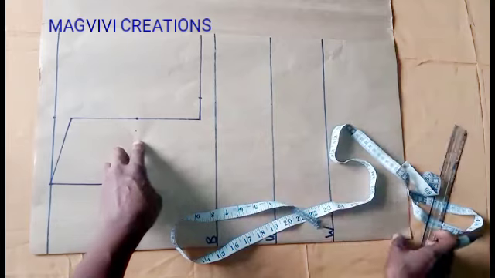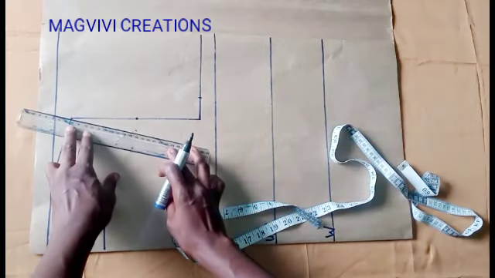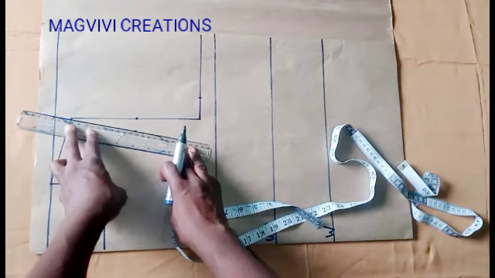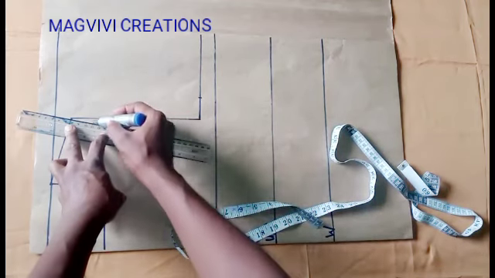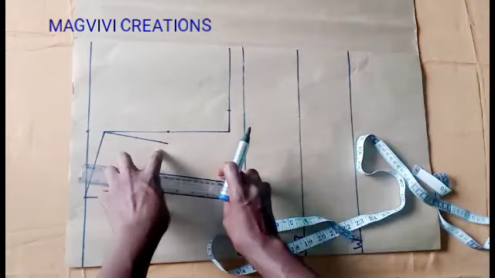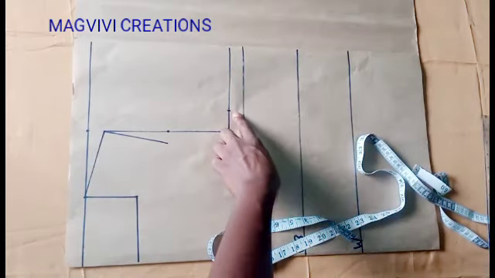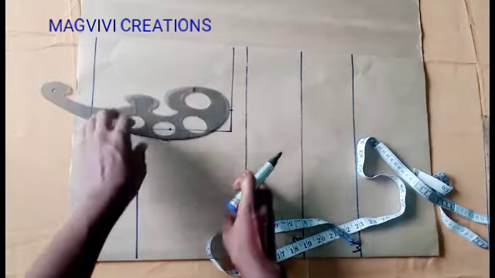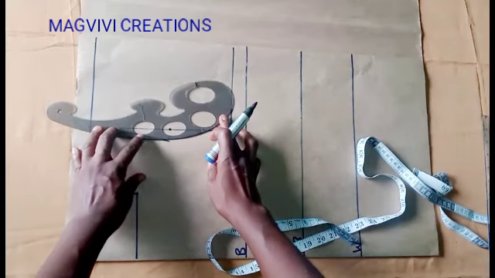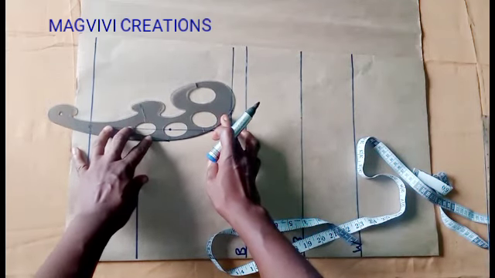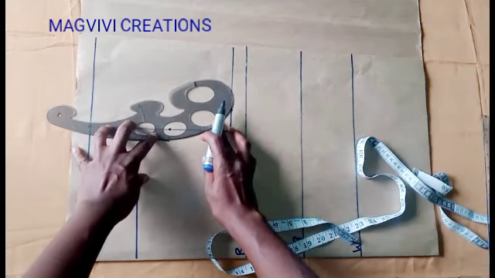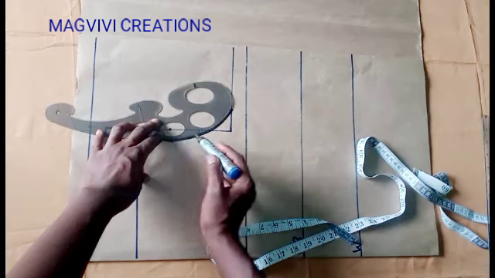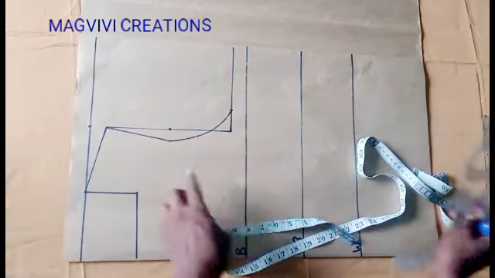So you come in, and by the time you come in, you then connect it to this point. You just connect it up here. Then you make a curve to meet this point, and that is your armhole curve. You can use your French curve to do that. Just carefully place it and connect. So this is your armhole curve.